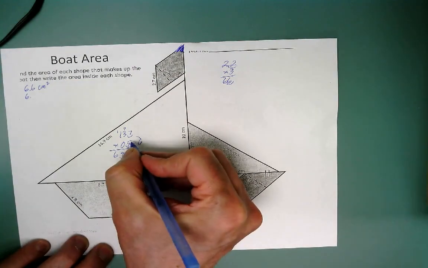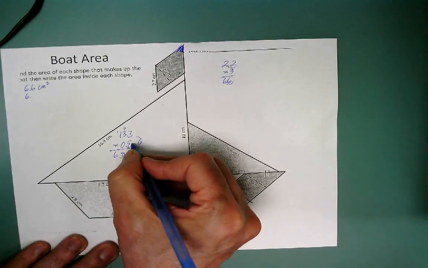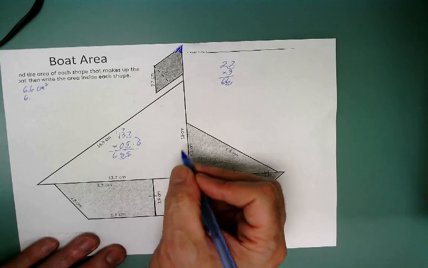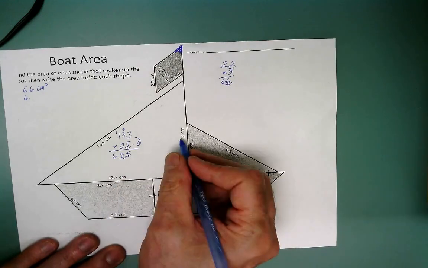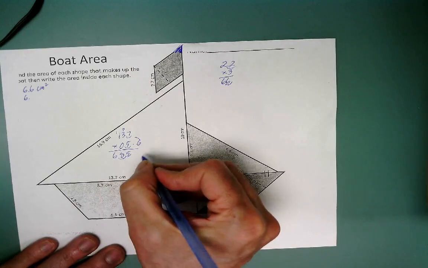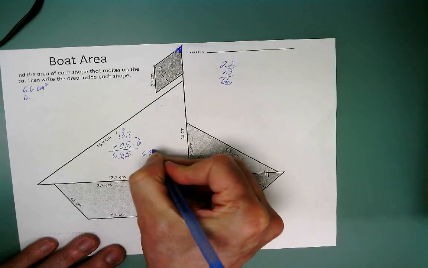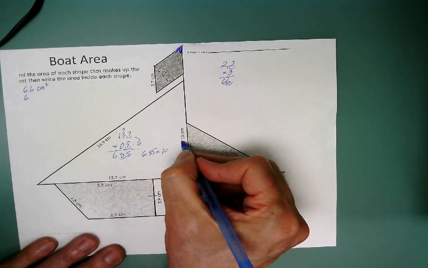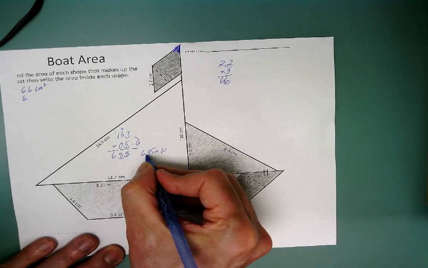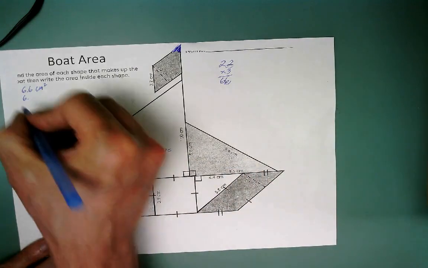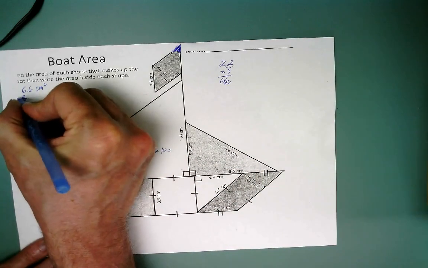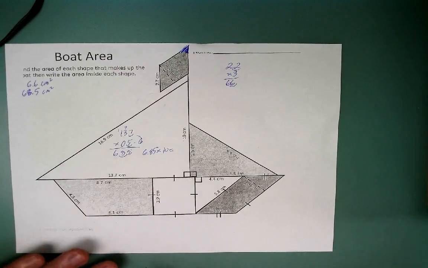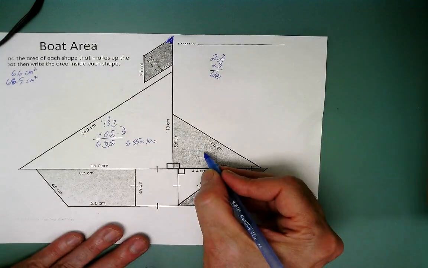Sorry. 13.7 times 0.5 is 6.85, but I had to multiply it by 10, right? That's just half of this. Don't forget the height. When you multiply something by 10, you move the decimal 1 spot to the right. So that's how I get the 68.5 square centimeters. And I won't keep writing square centimeters. On to the next one.